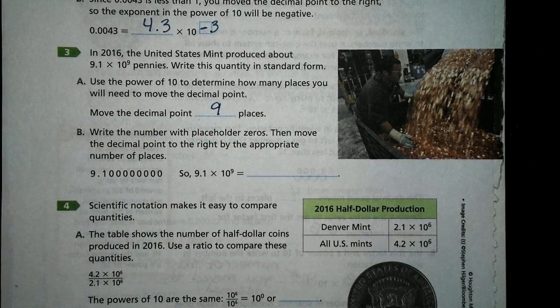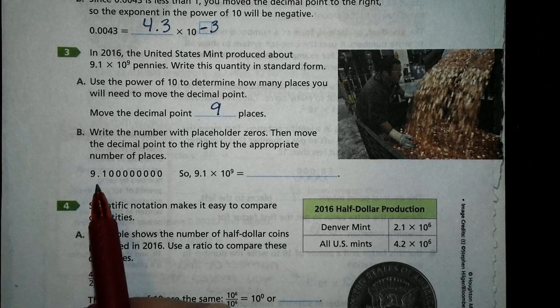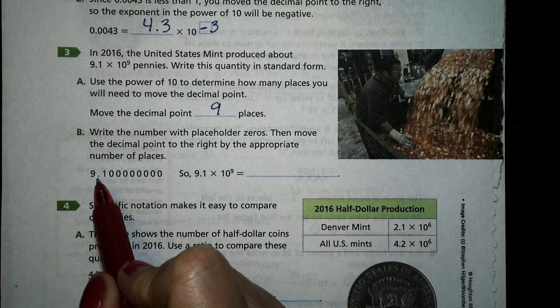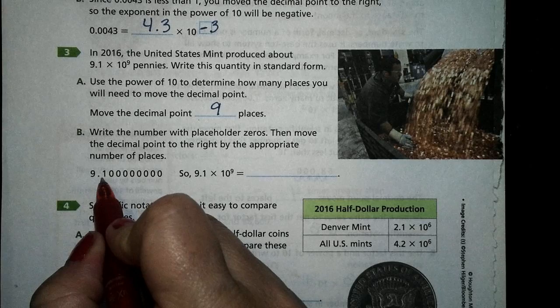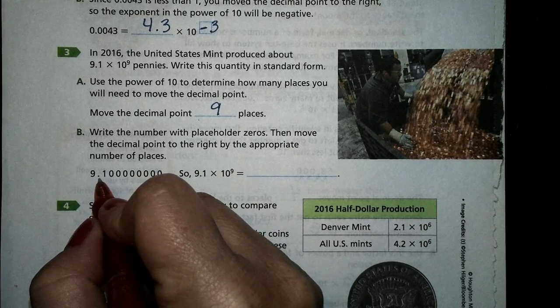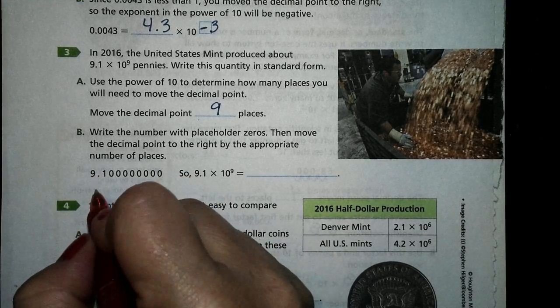Write the number with the placeholder zeros, then move the decimal point to the right by the appropriate number of places. So they went ahead and put some zeros in there for us. If you didn't have this already written out, what I would do is write 9.1, then move my decimal, and then add in the zeros. I'll show you an example later where I do that.